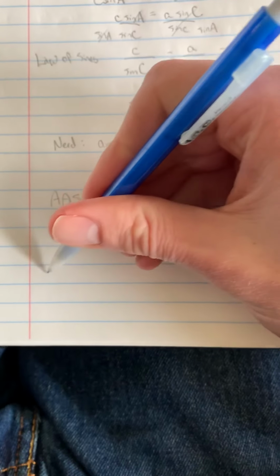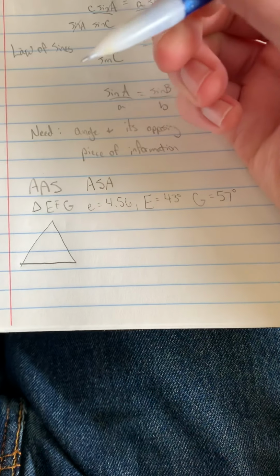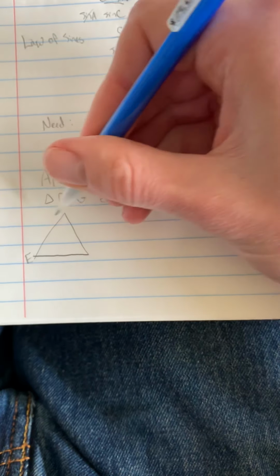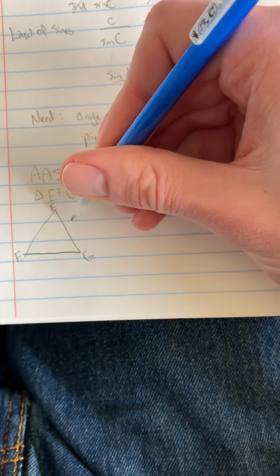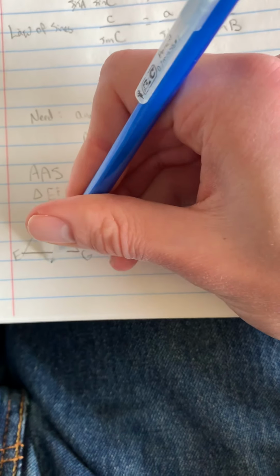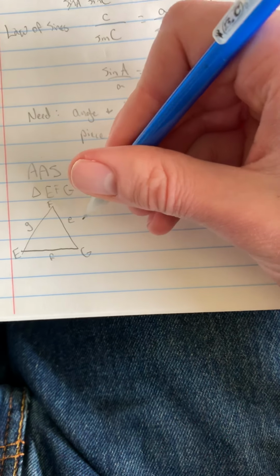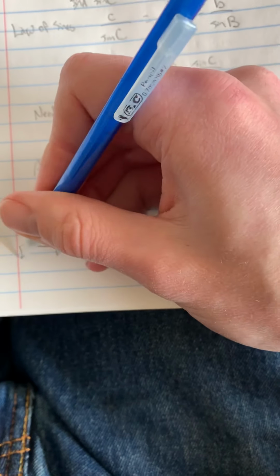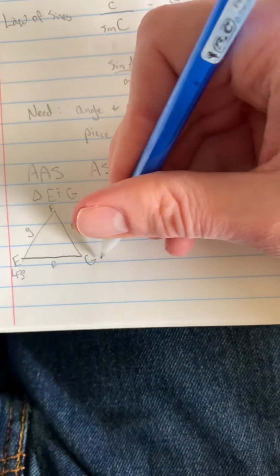Now, if I'm dealing with a problem like this, the first thing I'm going to do is draw a picture of this situation. Note, my picture does not have to be drawn to scale. I just do this to sort of keep track of where things are. So if I call this E, F, G, then this is side E, side F, and side G. So this would be 4.56, this would be 43 degrees, and this would be 57 degrees.